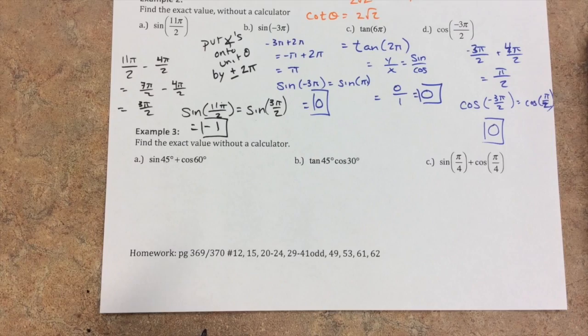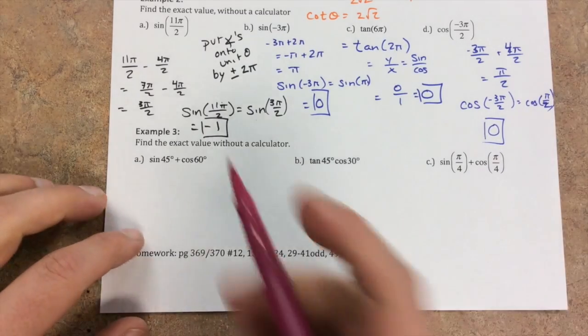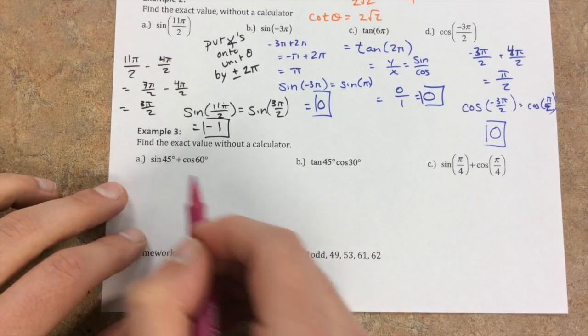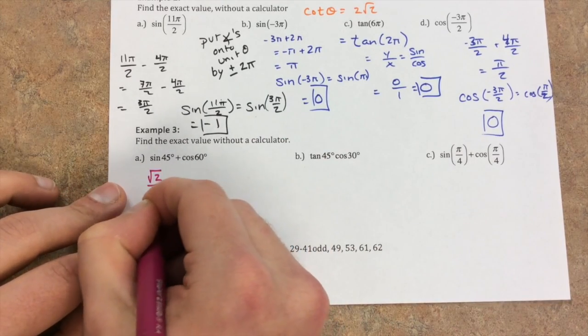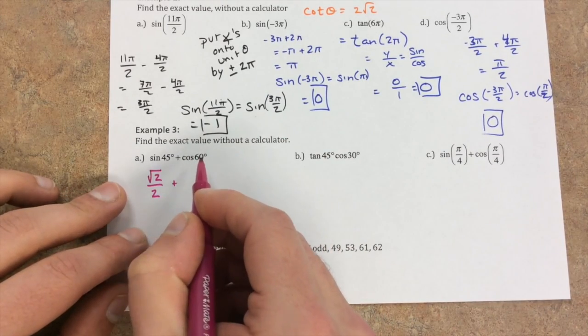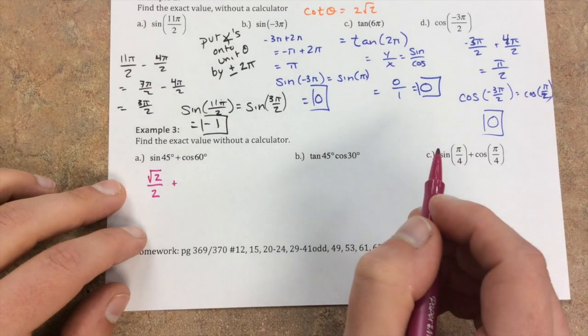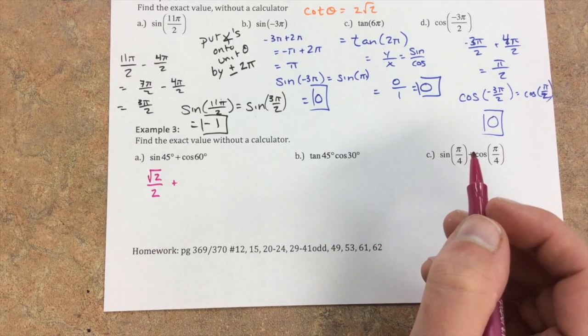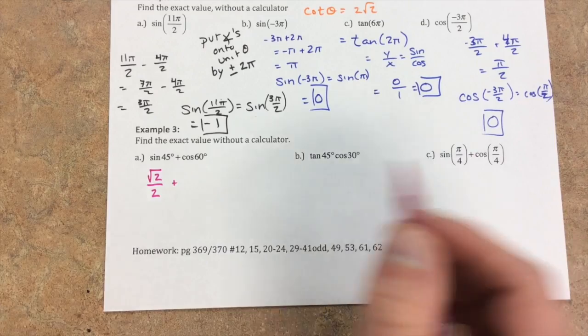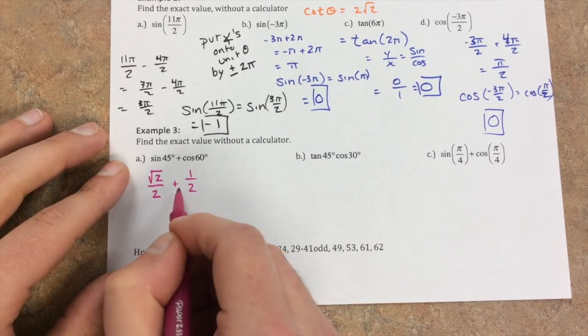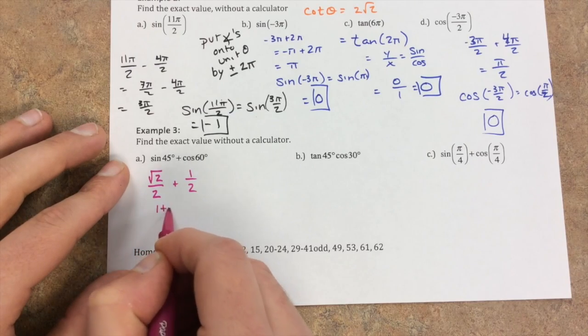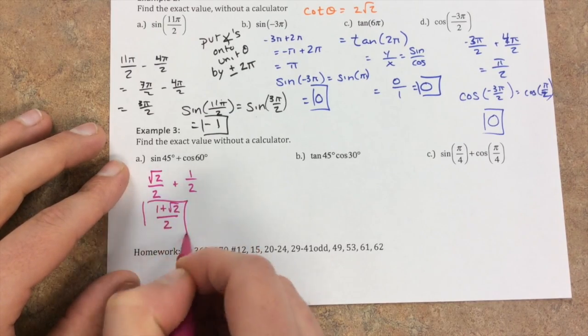Last up, example 3. Find the exact value without a calculator. Okay, so without a calculator, sine of 45 degrees. We go to sine of 45 on the unit circle. We see that is square root of 2 over 2, plus the cosine of 60 degrees. So we go to cosine of 60, and we see that cosine of 60 is 1/2. So here we have root 2 over 2 plus 1/2, so that is 1 plus root 2 over 2. And that is our exact value.